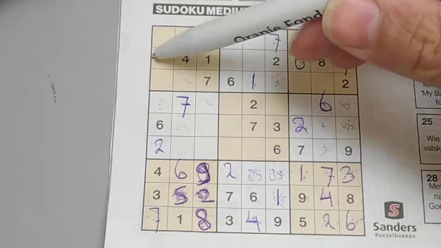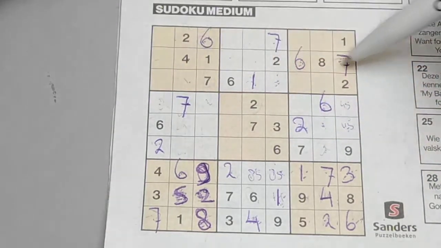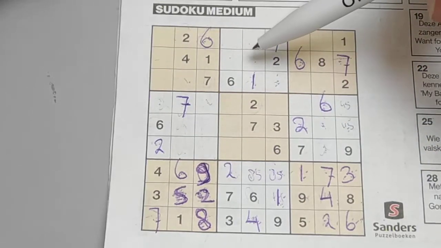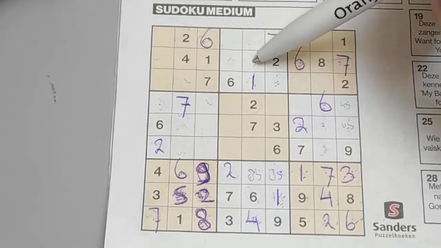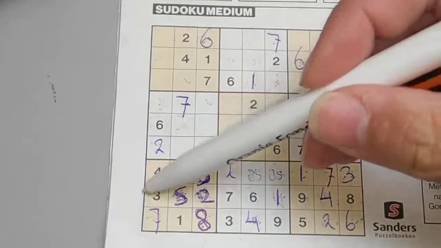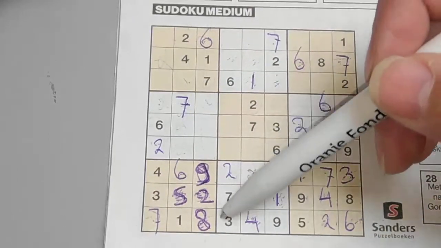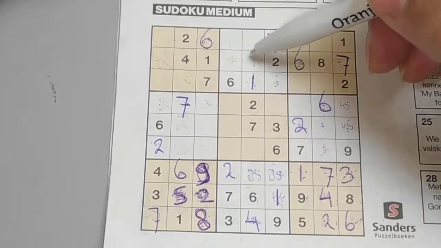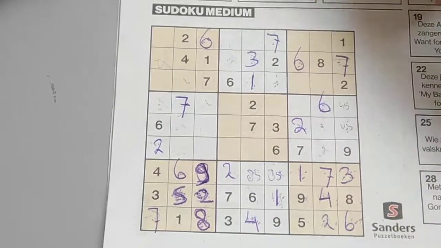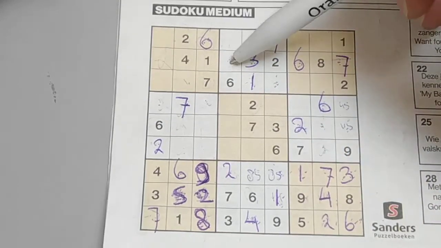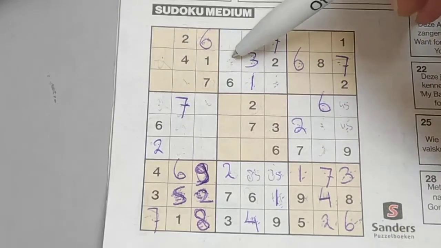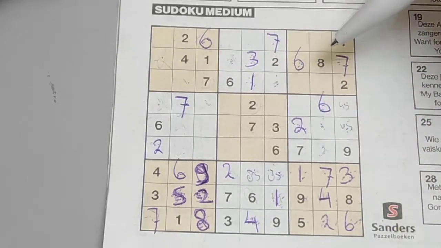How about these 3 numbers in the second row? The missing numbers are the 3, the 5, and the 9. We see here 3, no 3 there. Here 3, no 3 there. The only place for the 3 should be there. The 5 and the 9. I cannot fill this yet. Need to wait for more information.